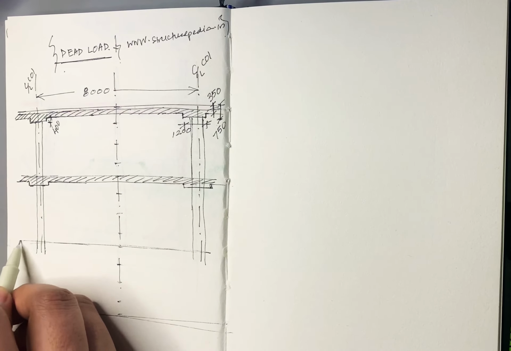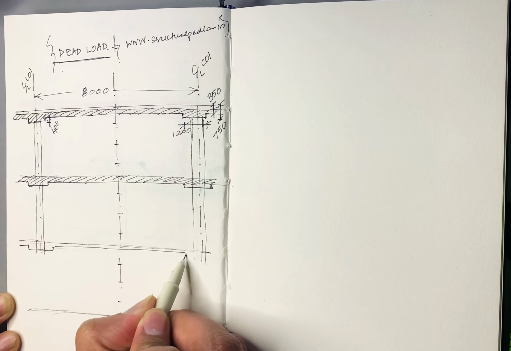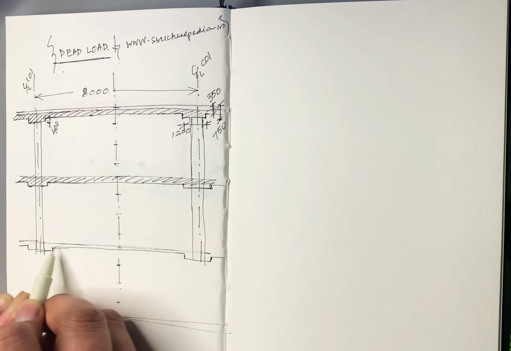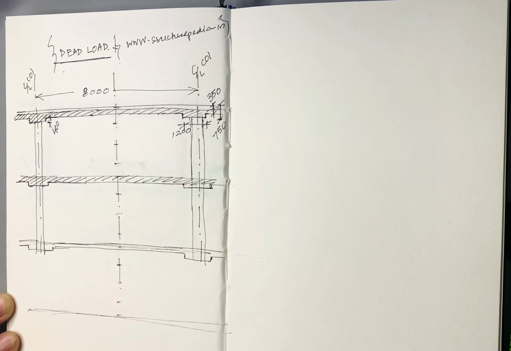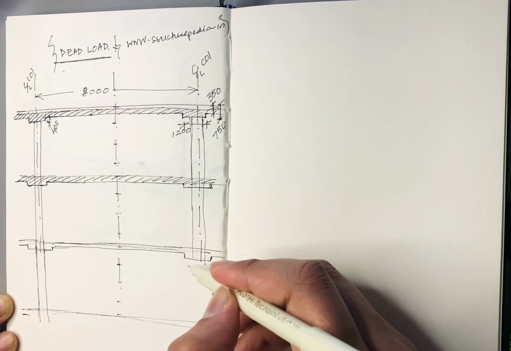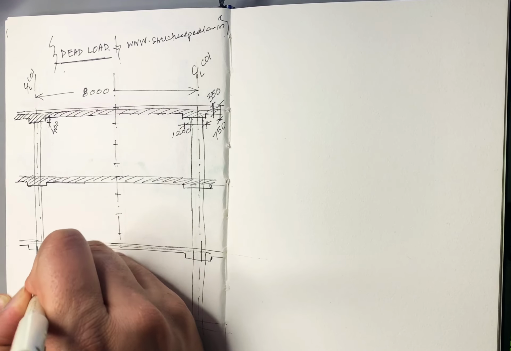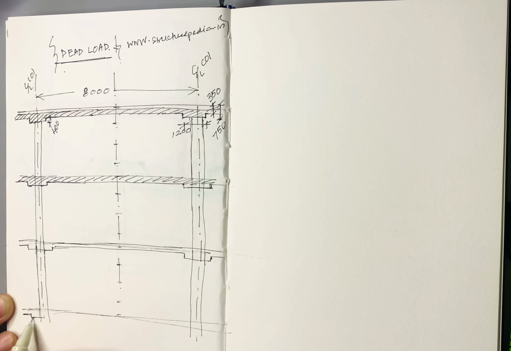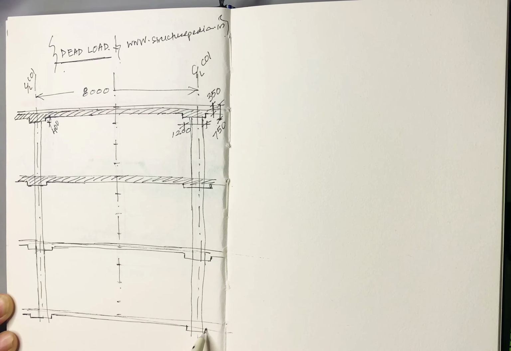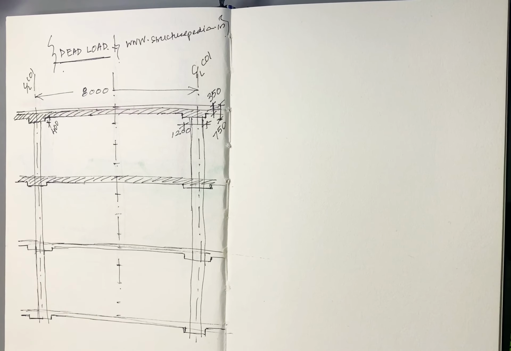The beam dimensions and everything are the same.